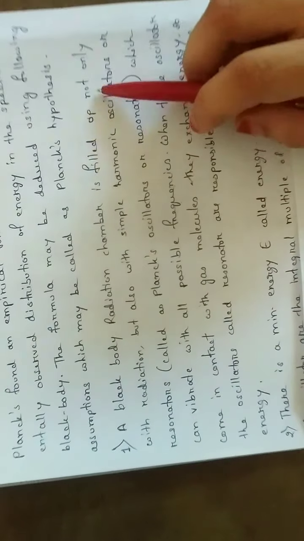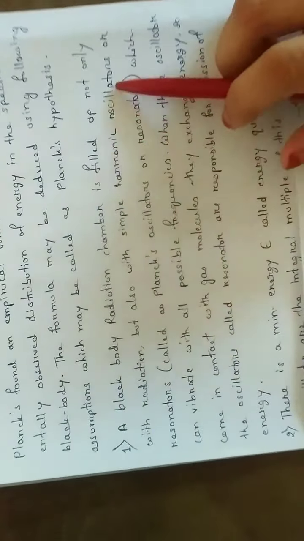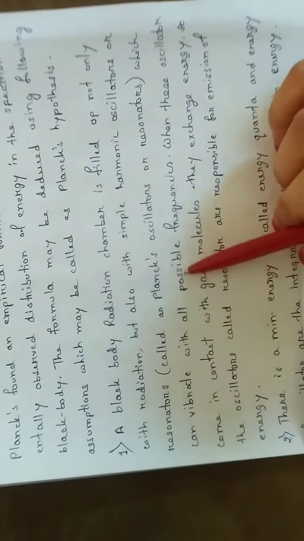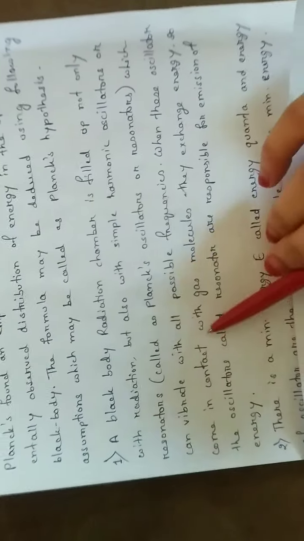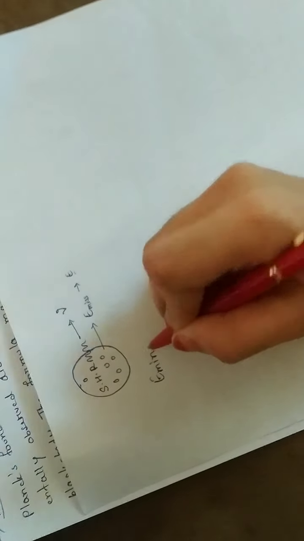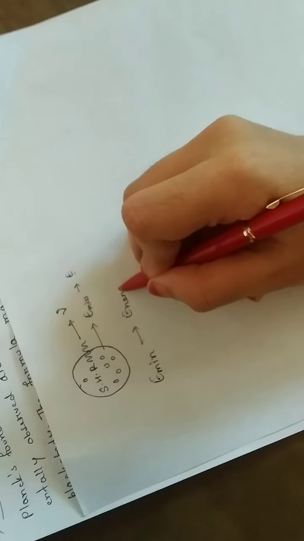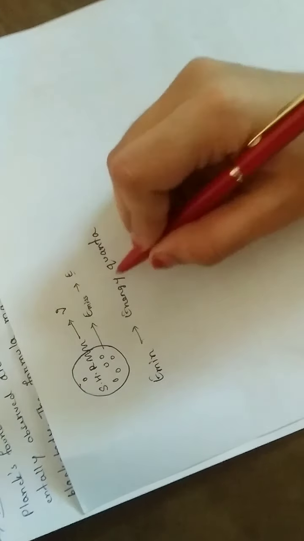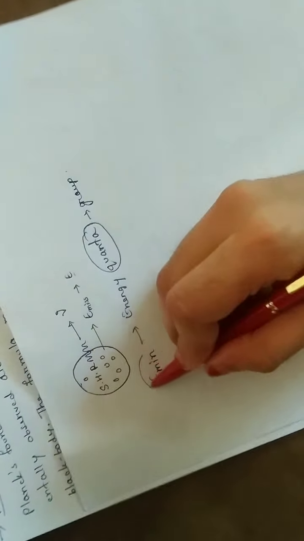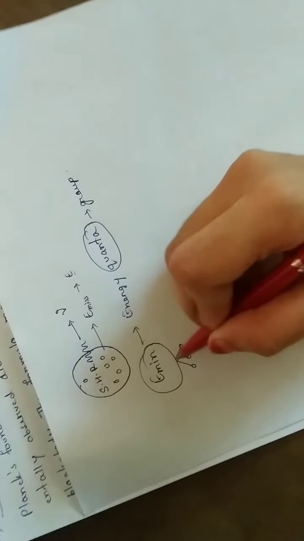So here it is written, a black body radiation chamber is filled up not only with radiation but also simple harmonic oscillators or resonators, also called Planck's oscillator or resonator, which can vibrate with all possible frequencies. When this oscillator comes in contact with gas molecules, they exchange energy. So the oscillators called resonators are responsible for emission of energy. Again, the minimum energy, which Planck called energy quanta. Quanta means group, because this minimum energy is in the form of a small packet.